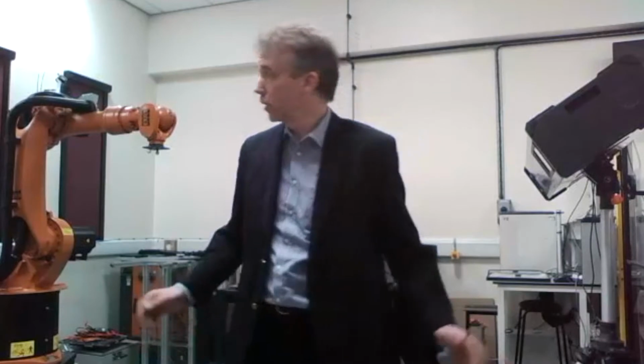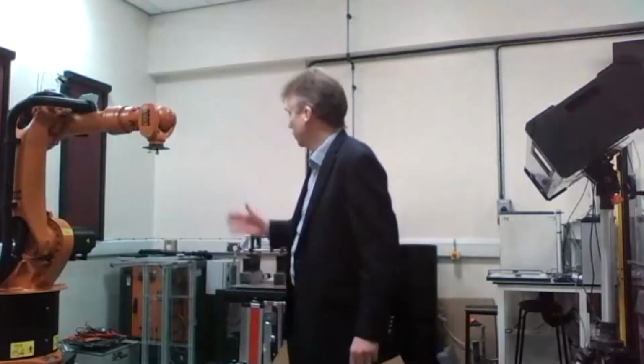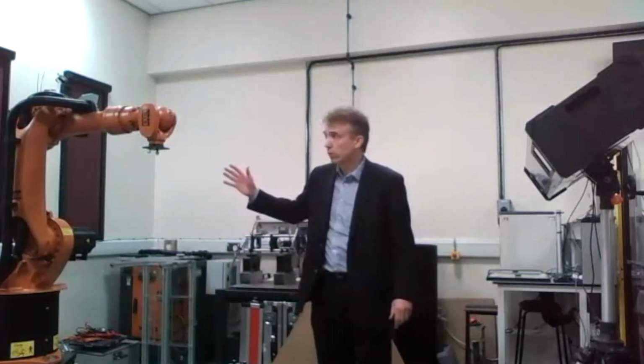And this particular lab we're in now is a research lab. It's been associated with a project that's been funded by the UK government, over £10 million. So we have really nice equipment here. Here we have a standard industrial robot.